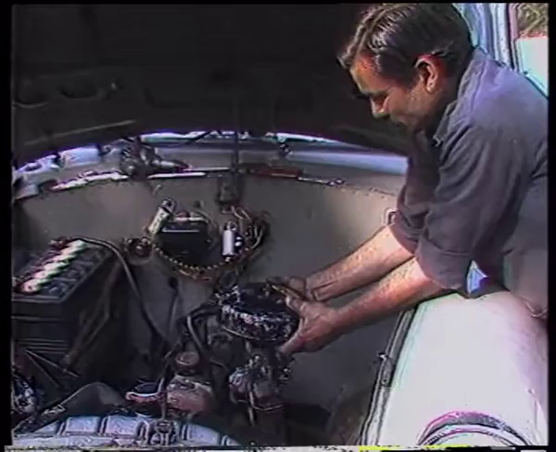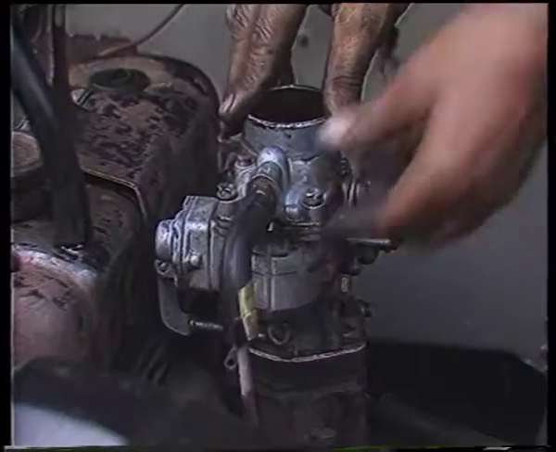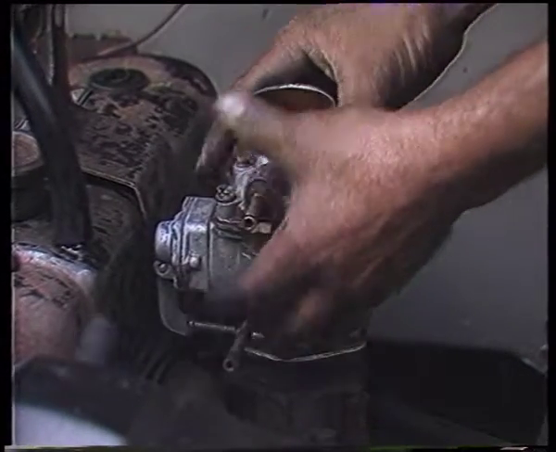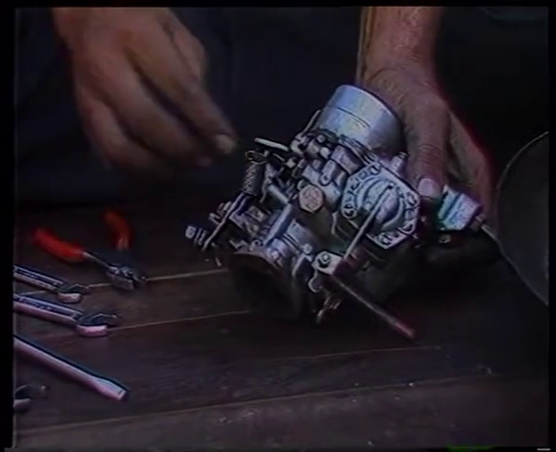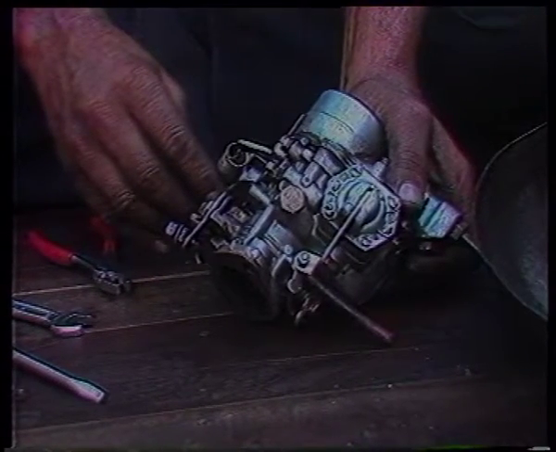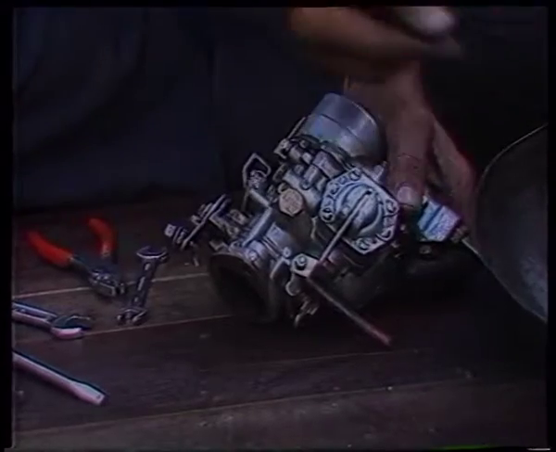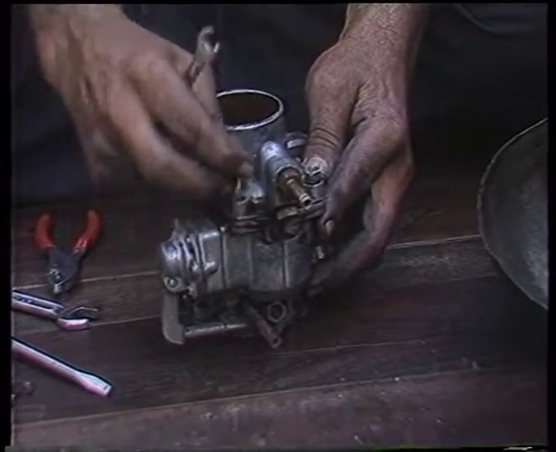So let's also have a look as how to dismantle and reassemble one. In case of four-wheel carburetors, first remove the top of the carburetor.